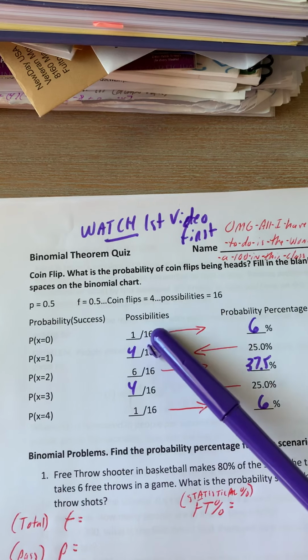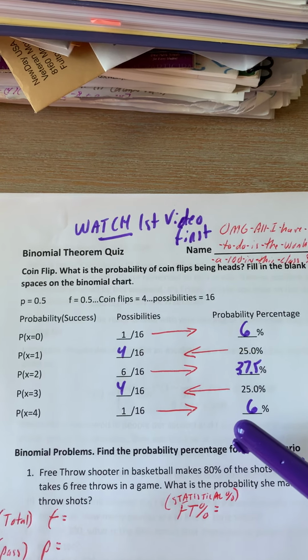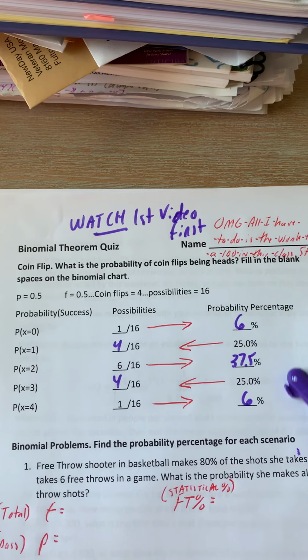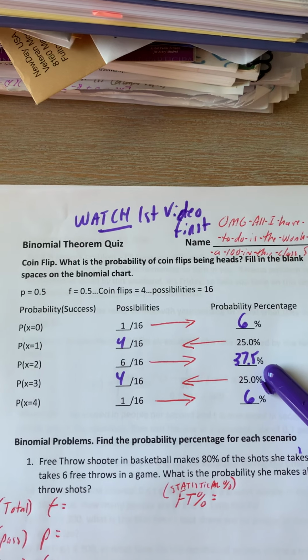You can see all those percentages on there, and the power of the binomial theorem and how it can help us predict the probability of something happening.